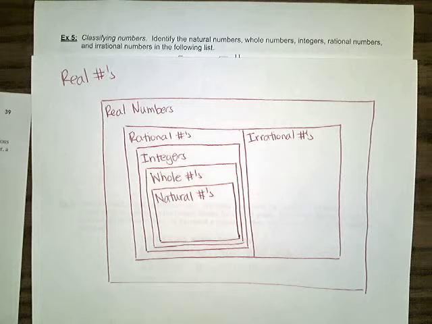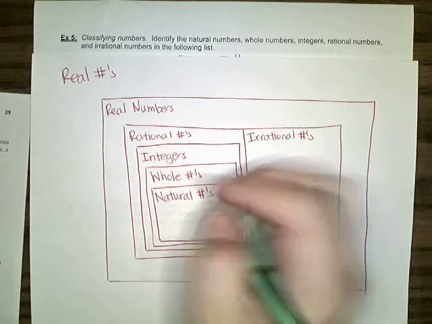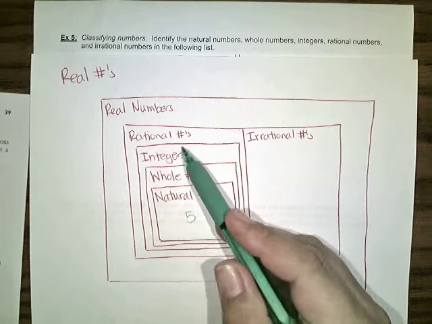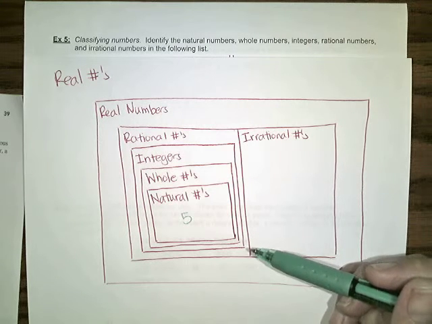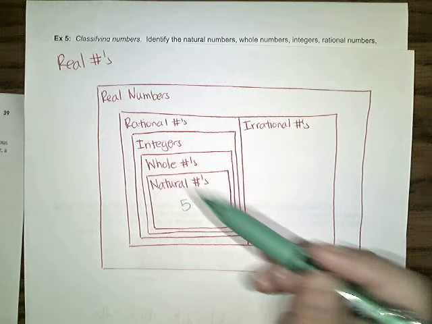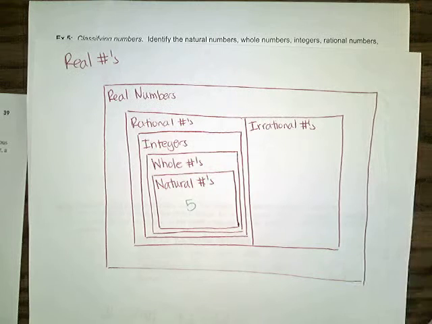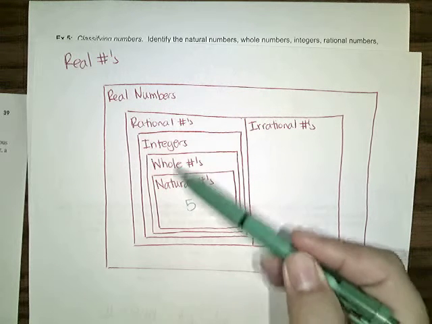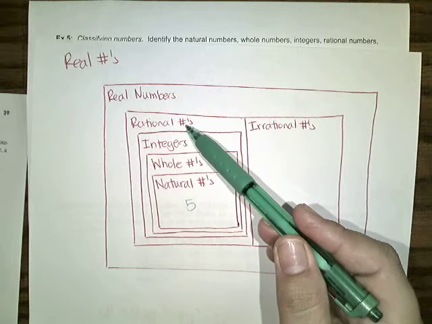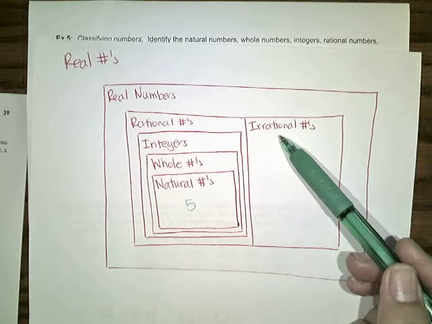Basically what this is saying is if you have a natural number like 5, not only is it a natural number, it's also a whole number, an integer, a rational number, and a real number. So you can sort of build within here, right? Natural numbers, 1, 2, 3, 4, 5, so on and so forth. Whole numbers, 0, 1, 2, 3, 4, 5. Integers are both of these put together, but also the negatives. Rational numbers are anything that can be expressed as a fraction. Irrational numbers, anything that cannot be expressed as a fraction.